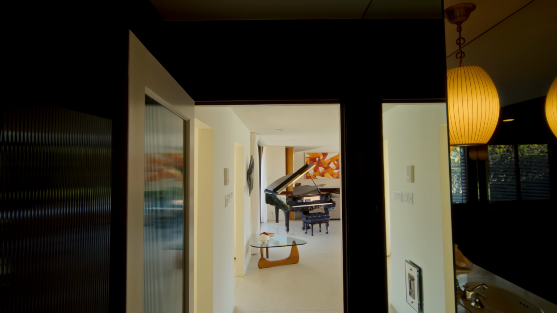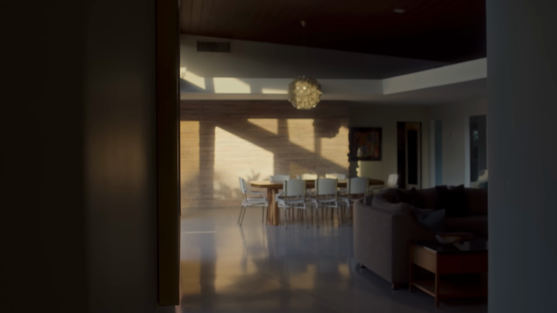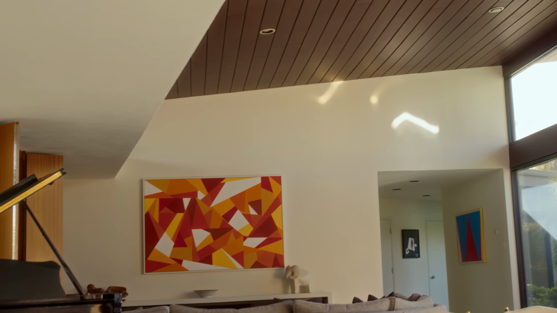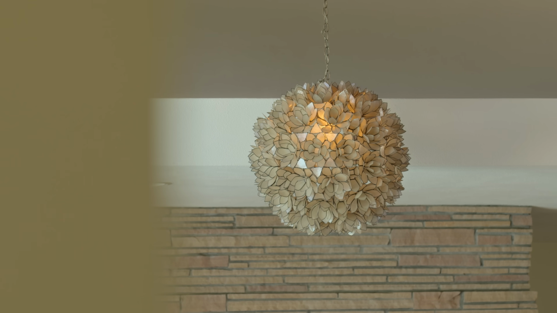Stewart Williams liked his houses to be comfortable. That was a very primary request of his, and he wanted them to be soft. Even if you look at the columns in this room, you can see they're not straight up and down, they're rounded to just soften the environment and not make it so hard and geometric.